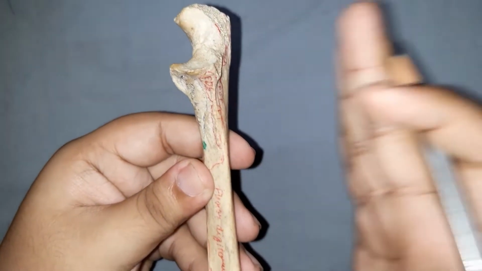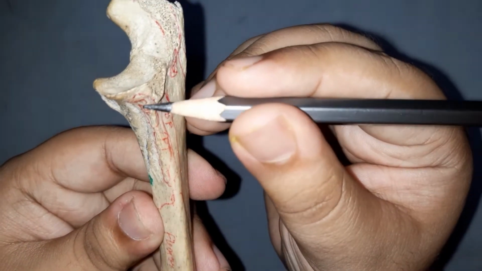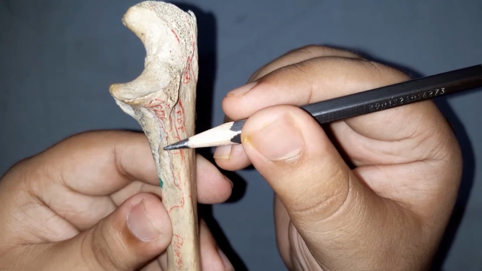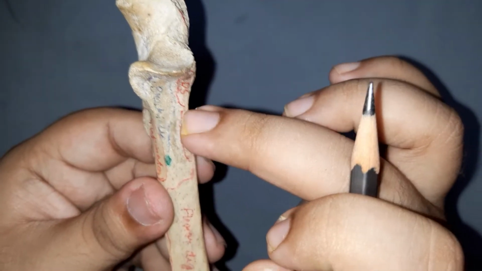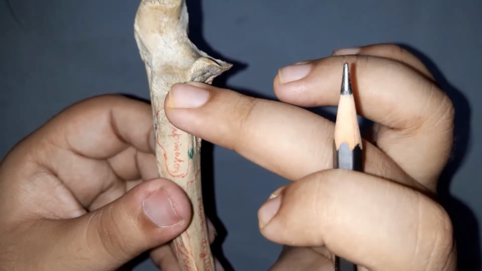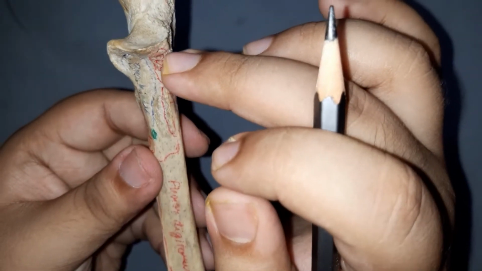Okay, so look, this is the coronoid process, right? What side is this side? This side is the medial side. Very good. So this becomes the medial margin of the coronoid process. See, the medial margin of the coronoid process. This is the lateral margin of the coronoid process. Not that distinct. That's why I didn't talk about it initially.